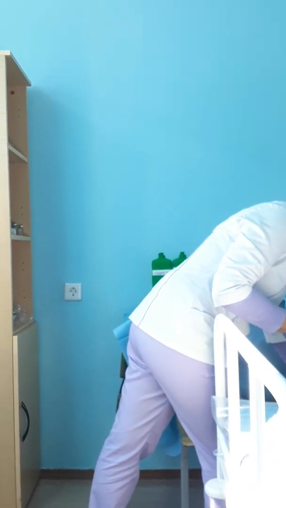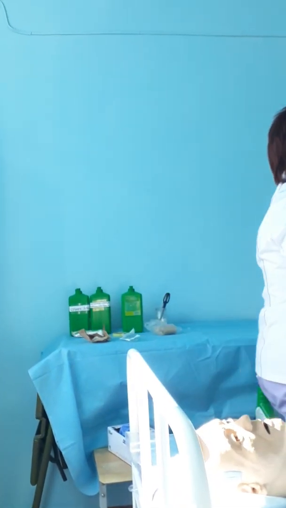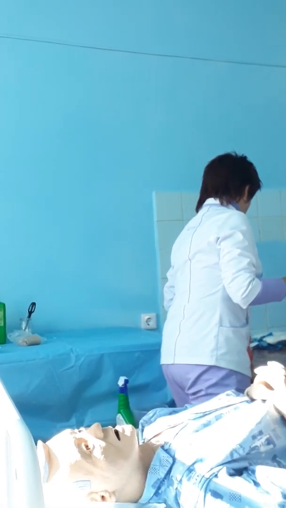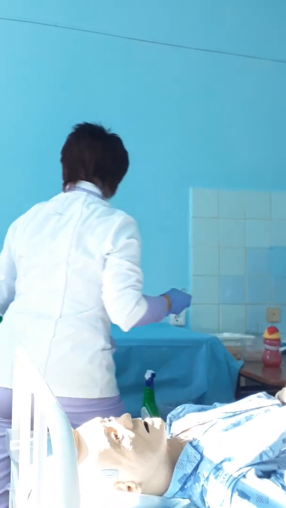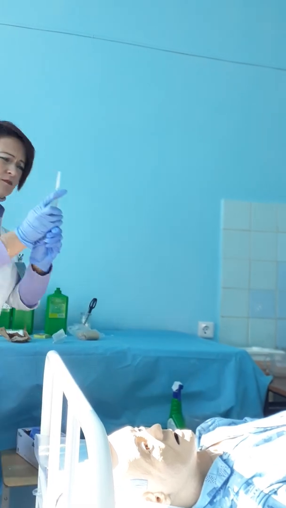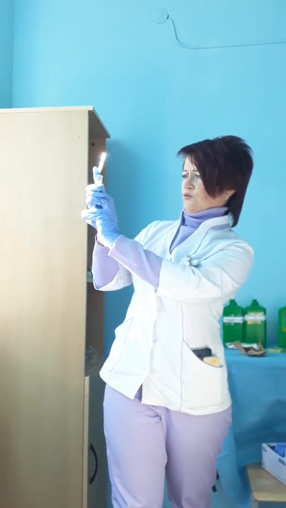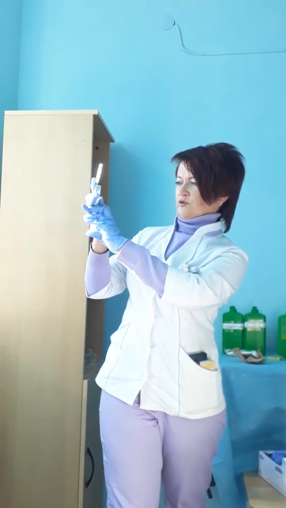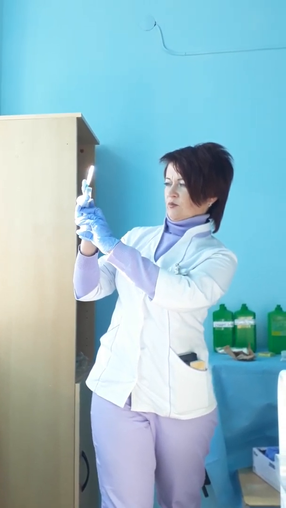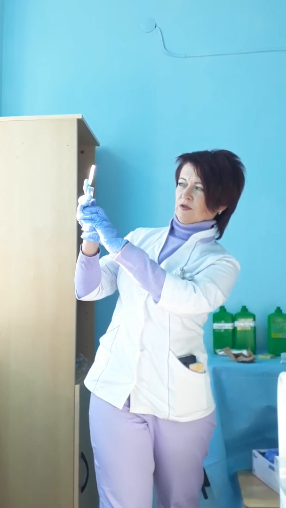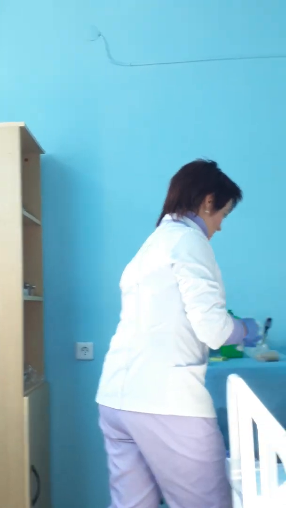Change this needle. Remove air bubbles. It's very, very important for intravenous injection. Make sure that air is absent in the new needle, and you see 1 or 2 drops of solution inside the cap.